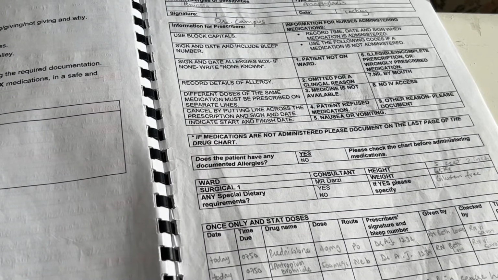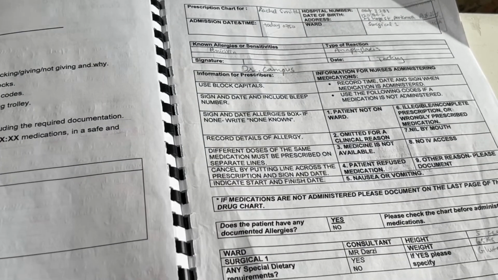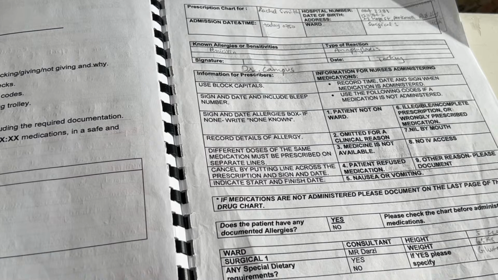So how are you going to read it? I did not mention how you're going to read the prescription. At the beginning of the implementation station, you are going to read the whole prescription. It will take you maybe 2 minutes, so make sure you practice it. You can say, this prescription is for Rachel Smith.